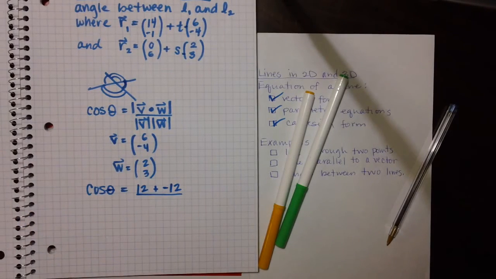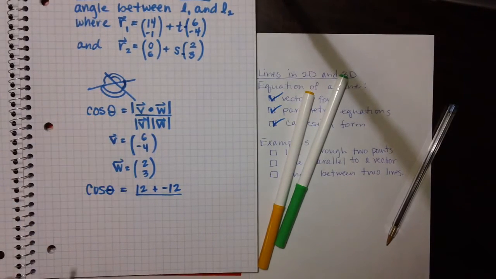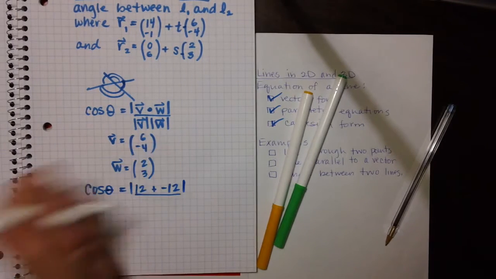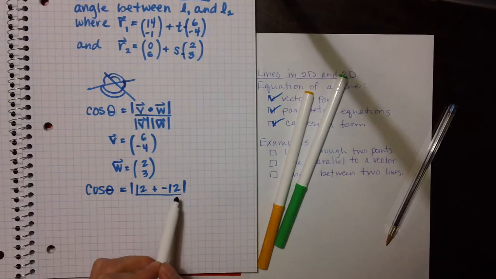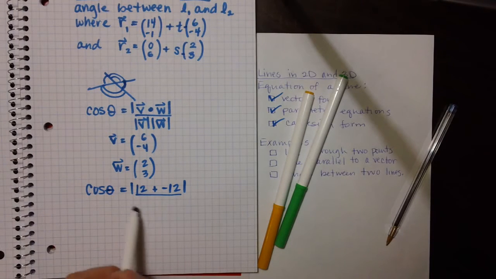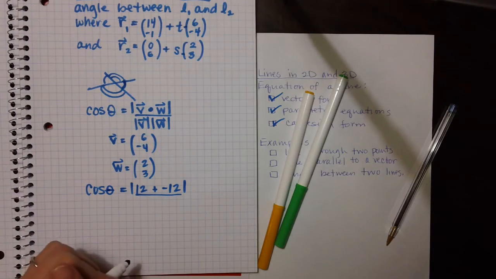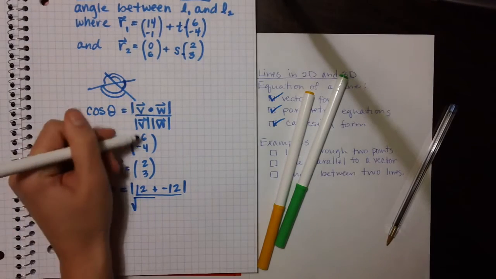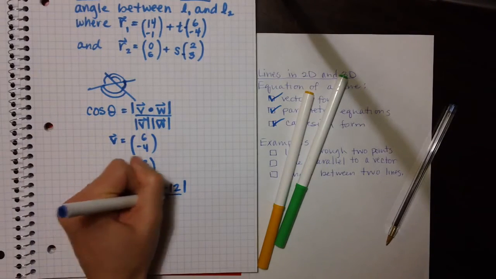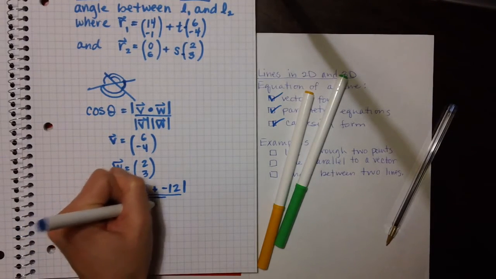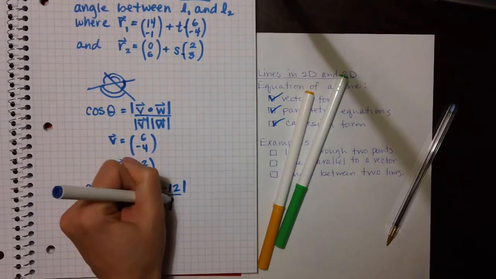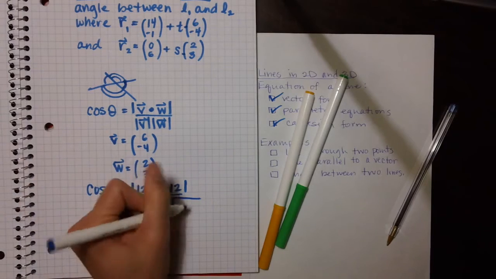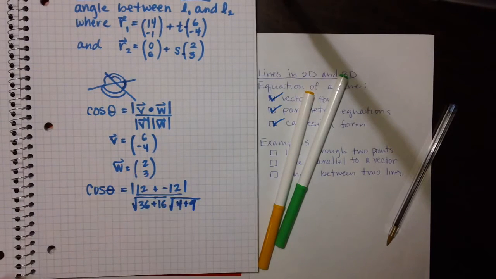And it's going to be over the product of the magnitudes of the vectors. Whoops, that's the absolute value up here. All right, so when we calculate the numerator, we see that it's 0, so we don't really need to calculate the denominator, but I'll do it anyway just for practice. So the magnitude of vector V is going to be root 36 plus 16, and the magnitude of vector W is going to be root 4 plus 9.